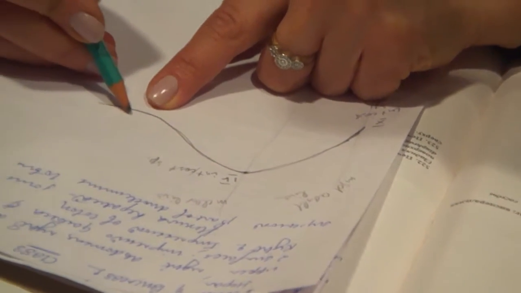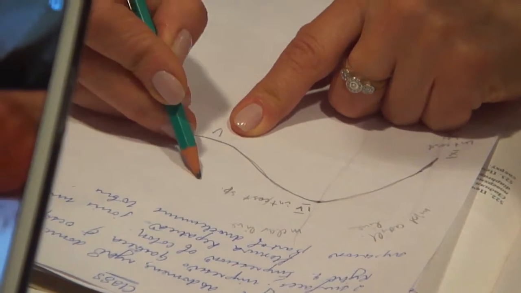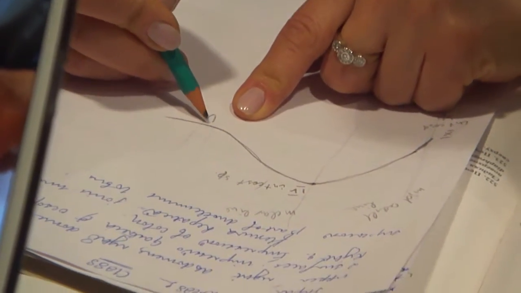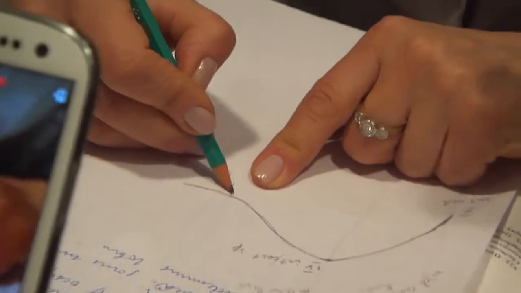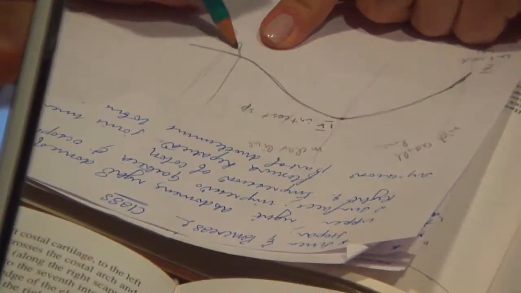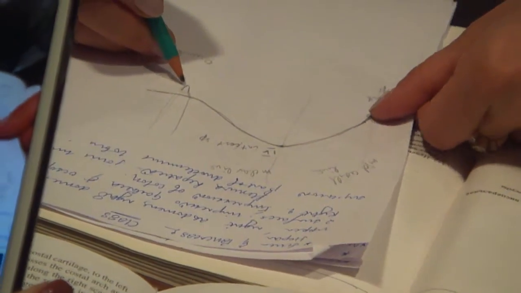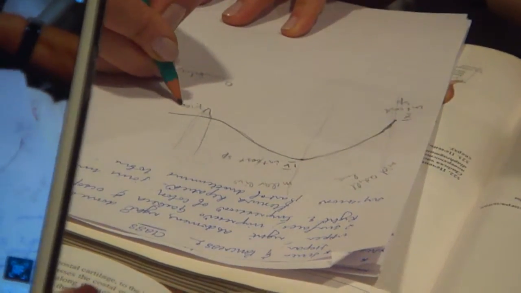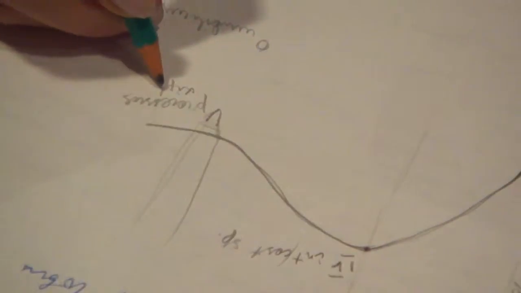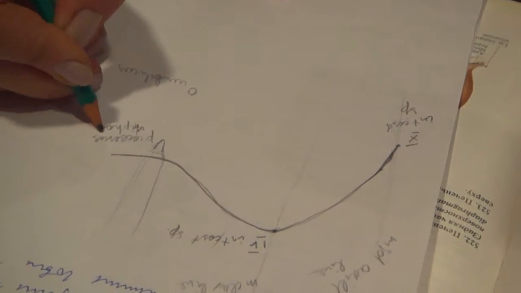Approximately here we have the sternum. Sternum, draw. Sternum and xiphoid process of the sternum. And about here we have the umbilical ring, the umbilicus. And this is the xiphoid, processus xiphoideus.